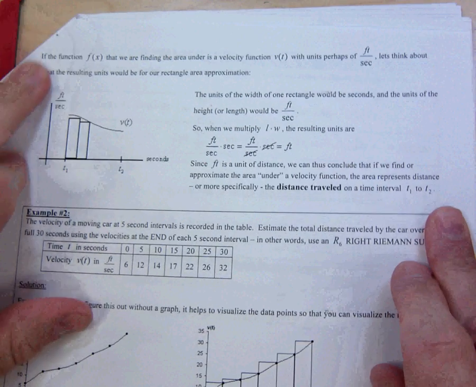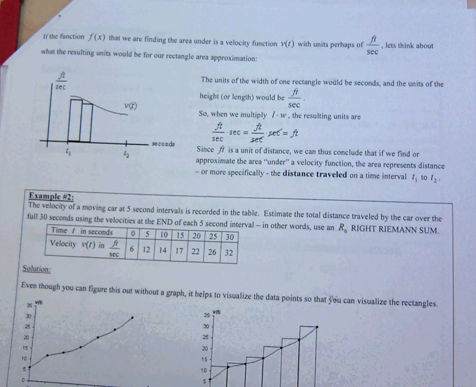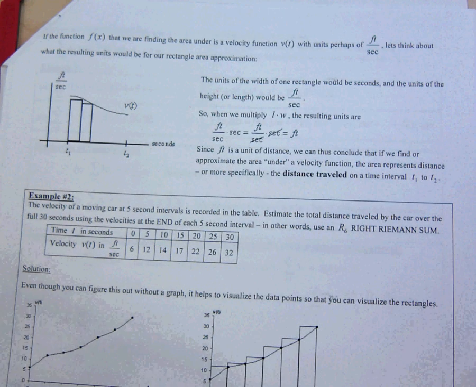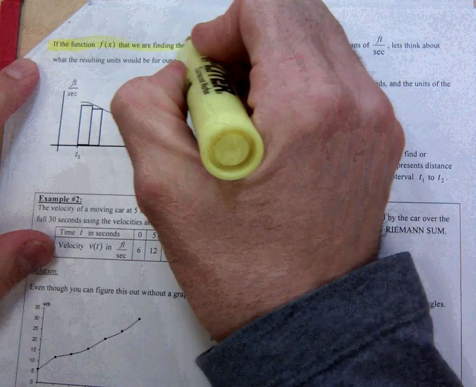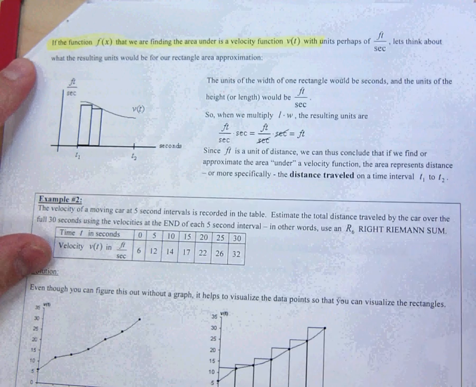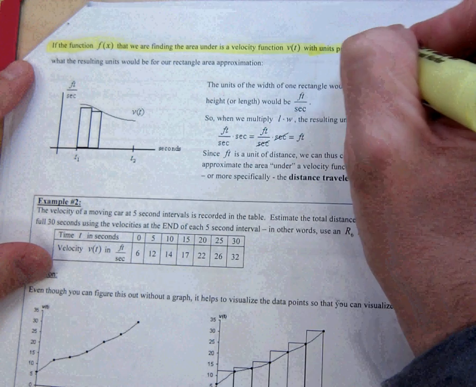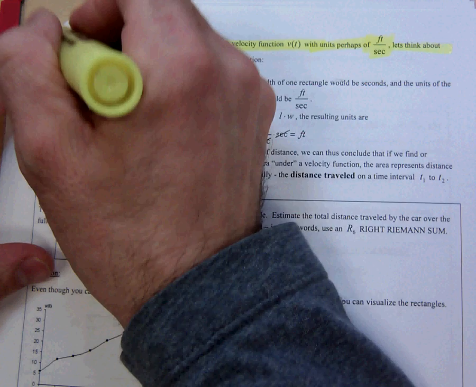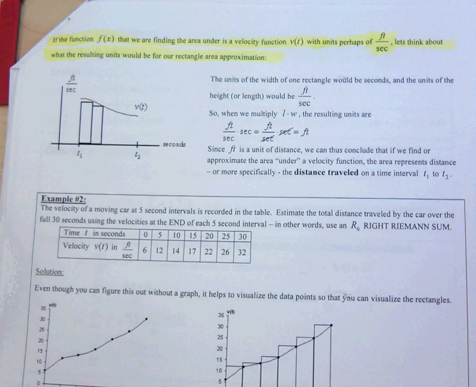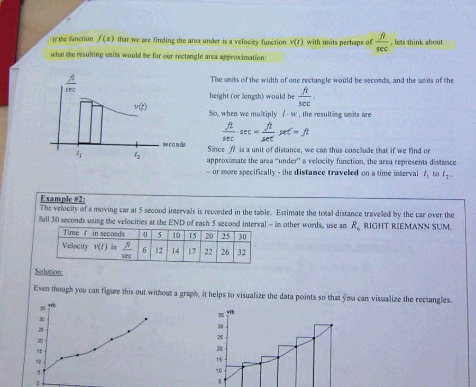All right, we're going to do an application now based on what we just did. So if the function f of x that we are finding the area under, for example, is the velocity function with maybe units of feet per second, let's think about what the resulting units would be for our rectangle area approximation.